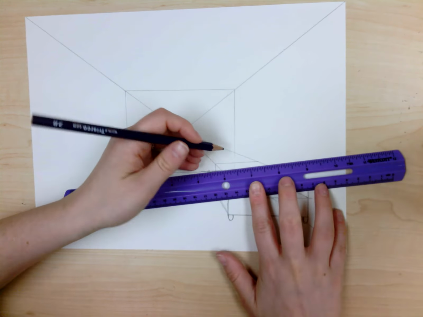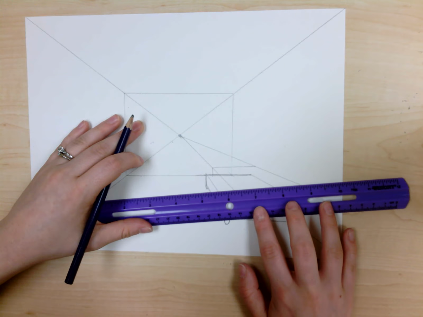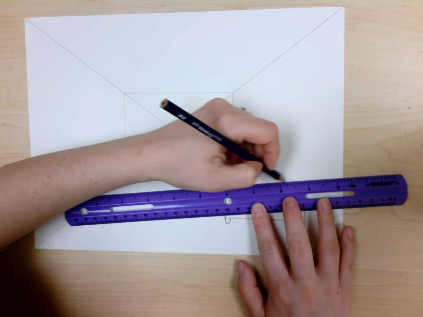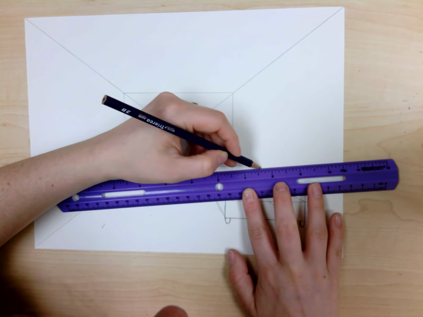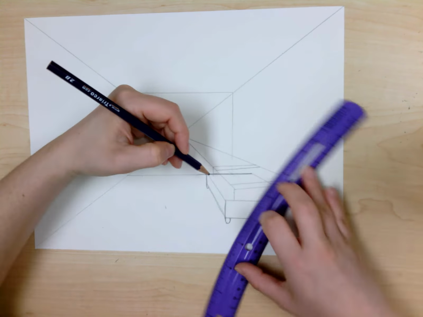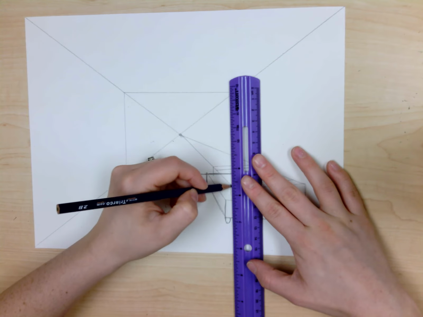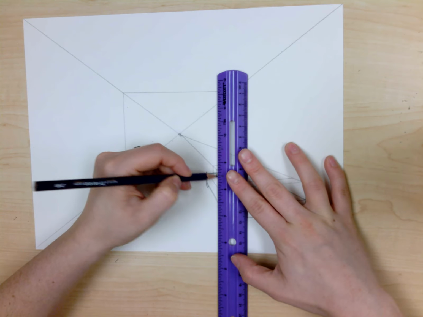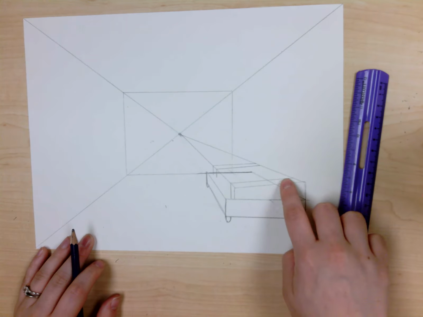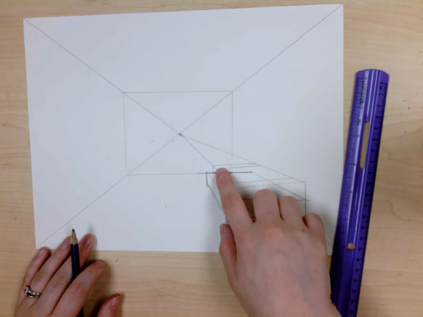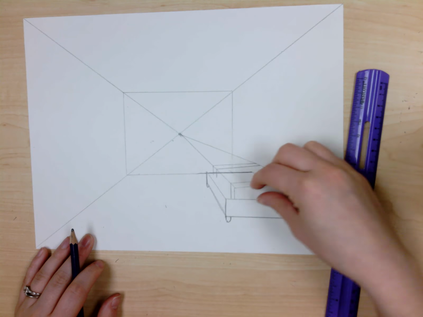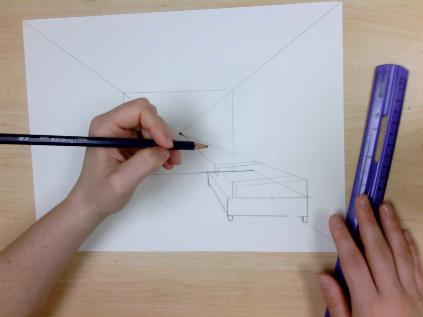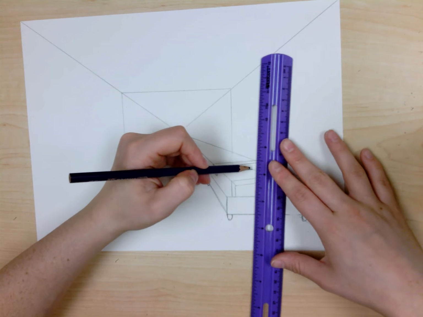So I actually have to show you here. So I made a line right next to it and right next to it. So that is going to be my armrest. Again, I just kind of carved these out very simple.